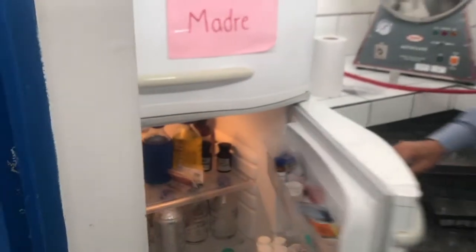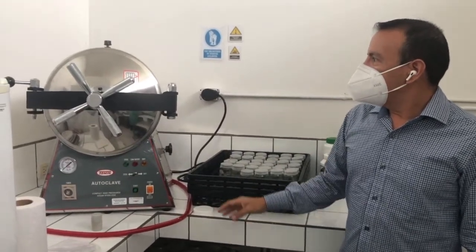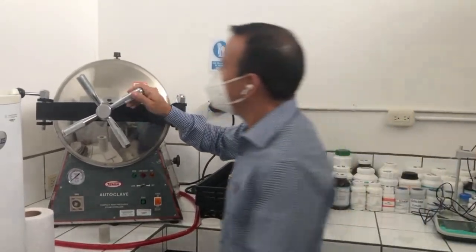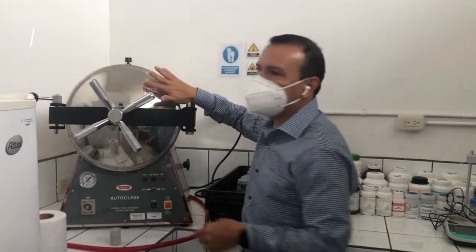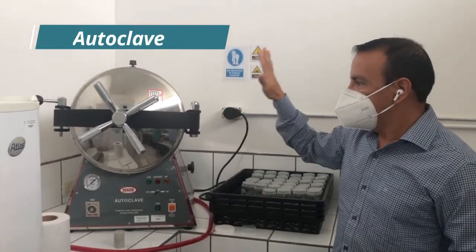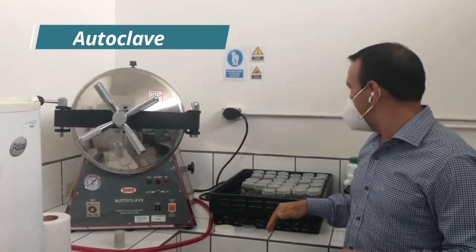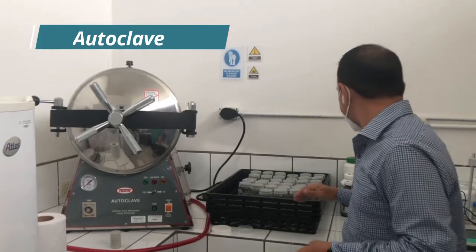We have to conserve the stock solutions and some other chemicals in the refrigerator. Another important machine is the autoclave. What is an autoclave? It's a machine that helps to sterilize the instruments with high temperature.